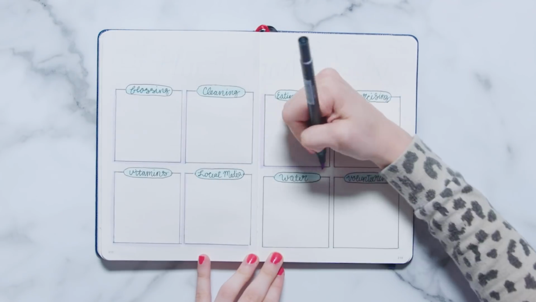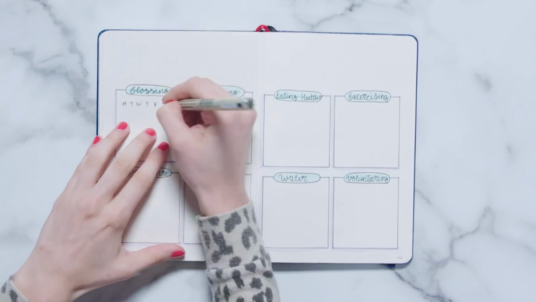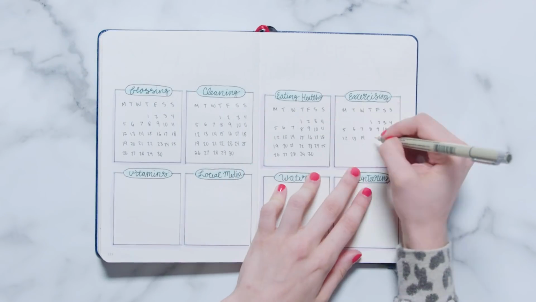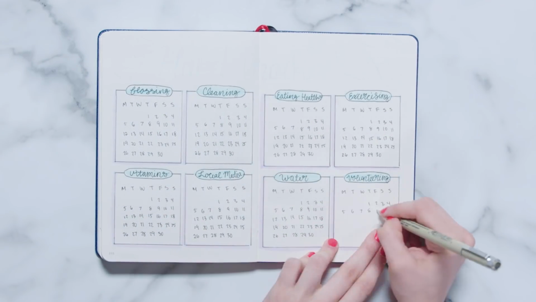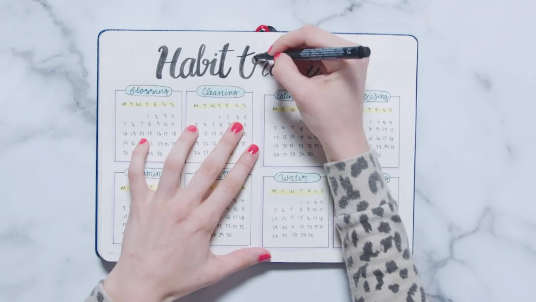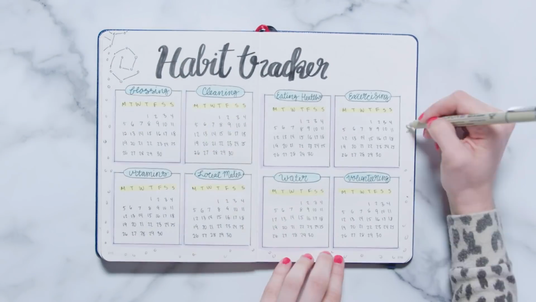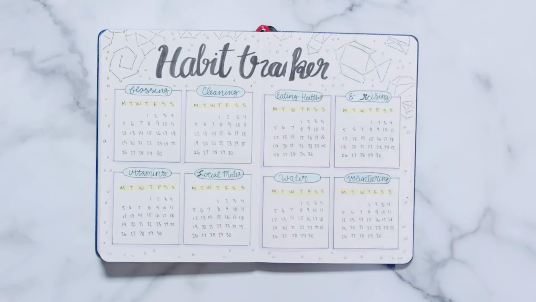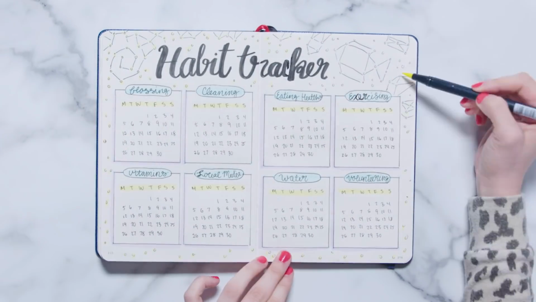I gave each box a drop shadow using a purple marker and filled the center of each box with a mini calendar, giving the days of the week a highlight with my yellow marker. To finish this off, I wrote habit tracker at the very top of the spread and accessorized the spread with the same zodiac constellations and stars I've used in previous spreads.